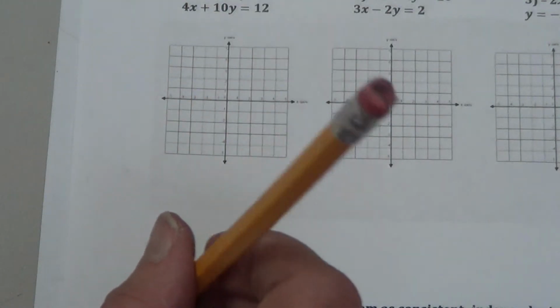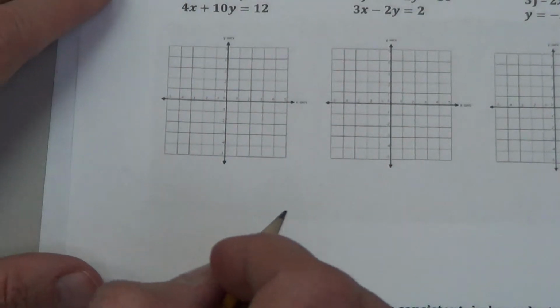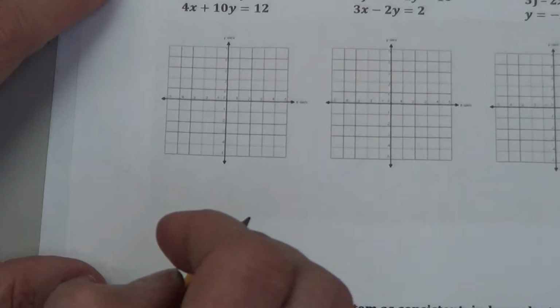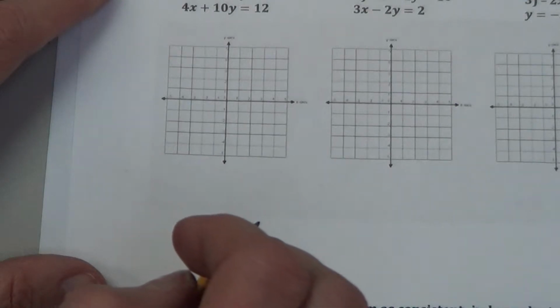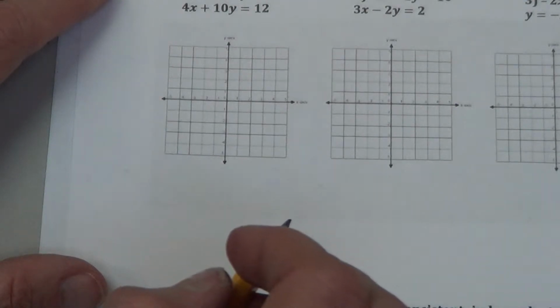Make sure to write that in your notes. Pause the video and write all three of those definitions down. Rewind this video if necessary, but you need those definitions.